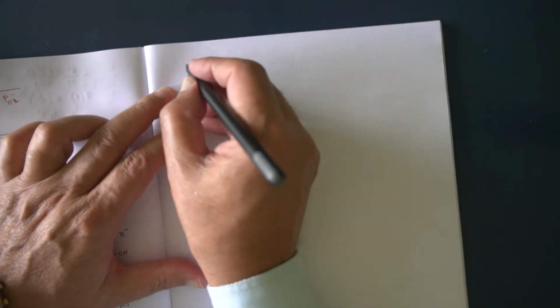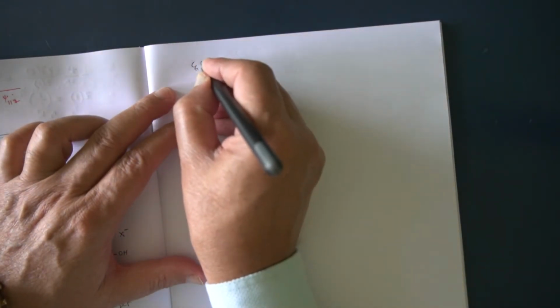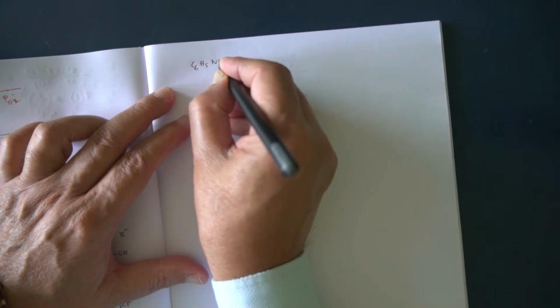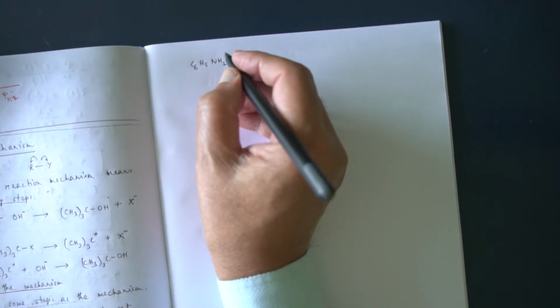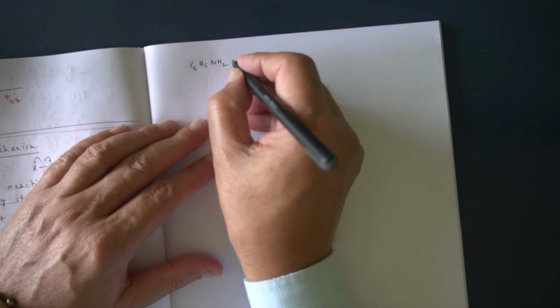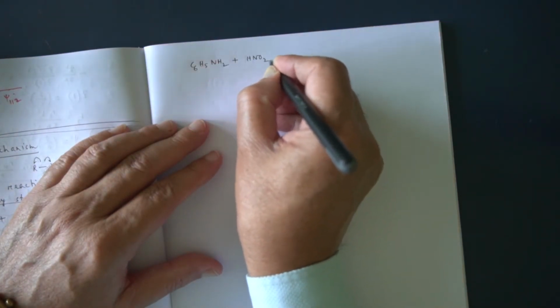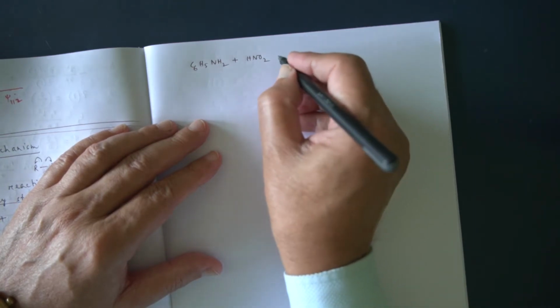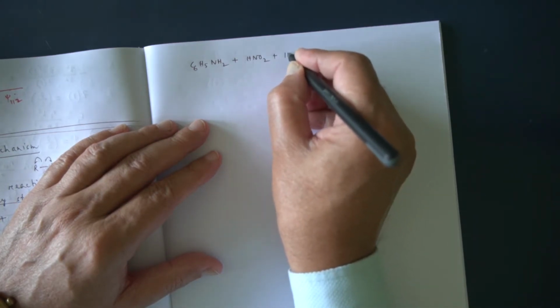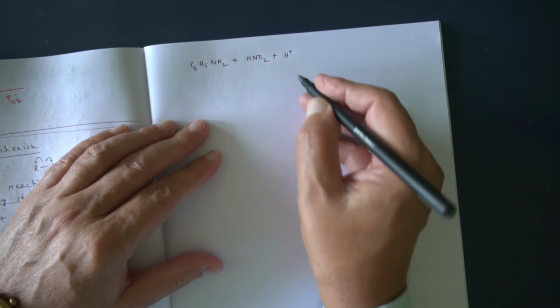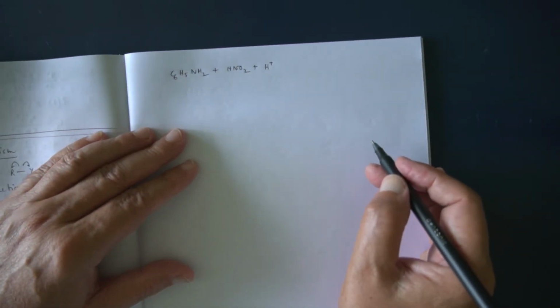So you know aromatic primary amine, C6H5NH2. When aromatic primary amine reacts with nitrous acid, HNO2, and once again I put another hydrogen ion, that means in acid, what do we get?